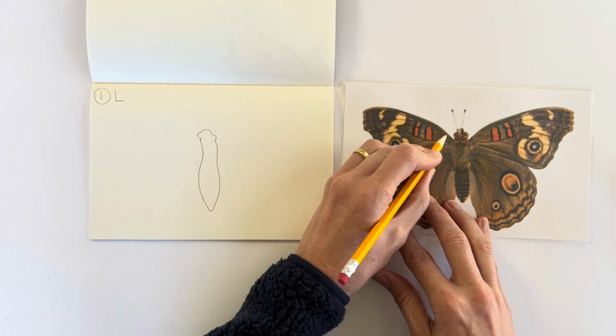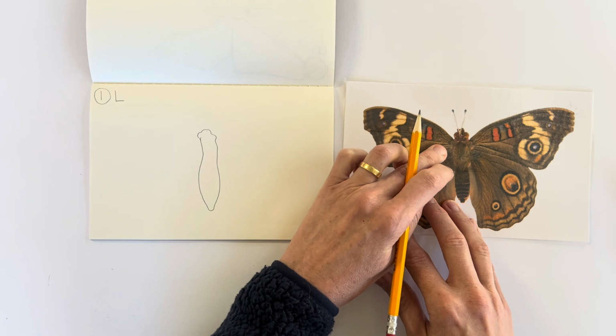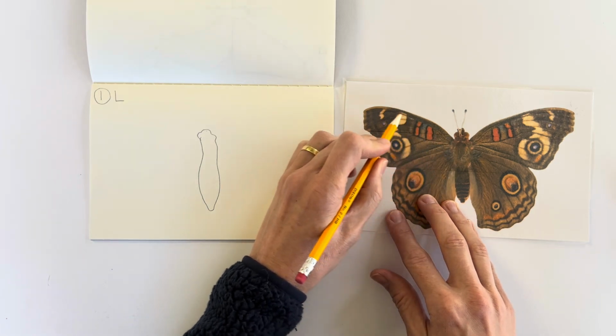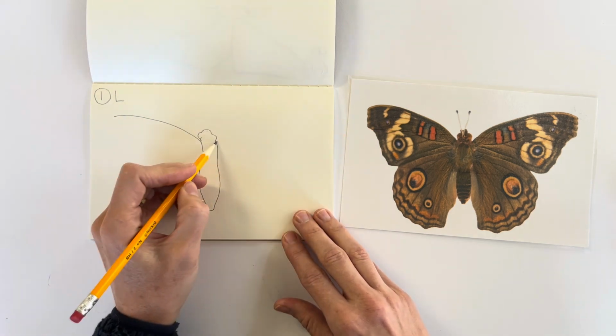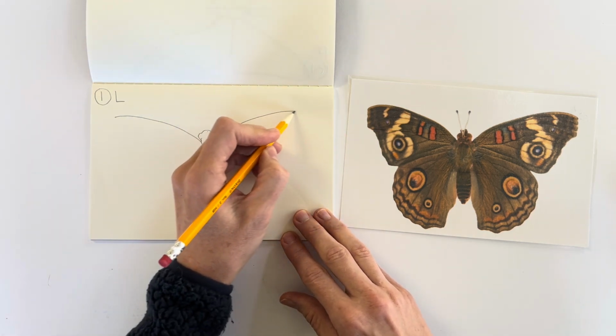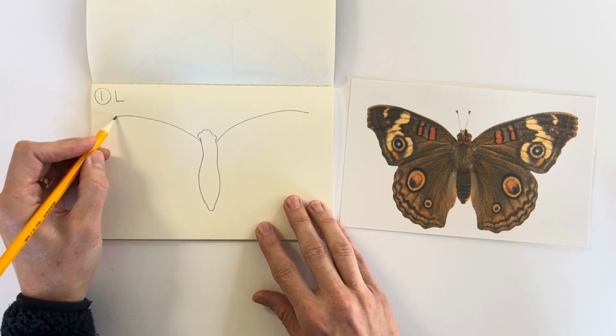Okay, and then I can kind of feel how this one goes like that. Now I'm not actually drawing on this paper, I'm just kind of tracing above it. I know it's going to come out to the side, and I know it's symmetrical, so I'll make the other side just the same, going in the opposite direction.